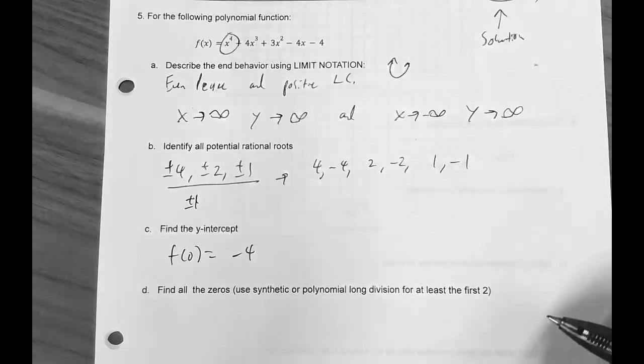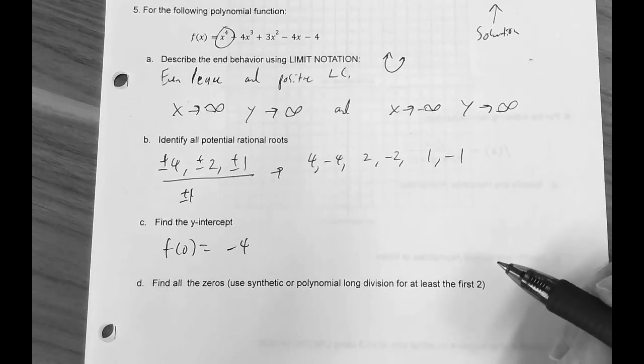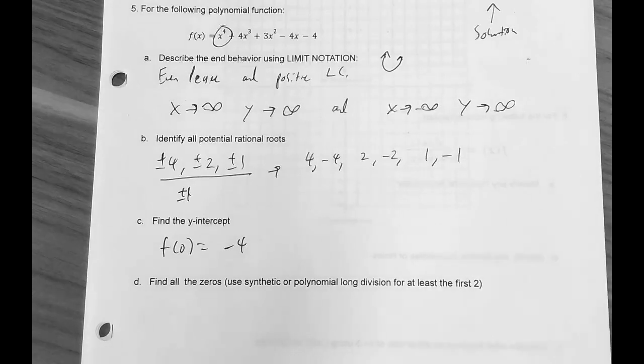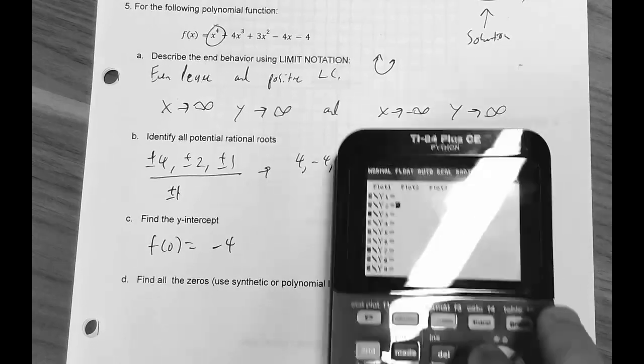Easy. So now it says find all the zeros using synthetic or polynomial long division for at least the first two. So the idea here is this is what my expectation is. My expectation is you can use the calculator. I'll show you some ways that you want to use it.